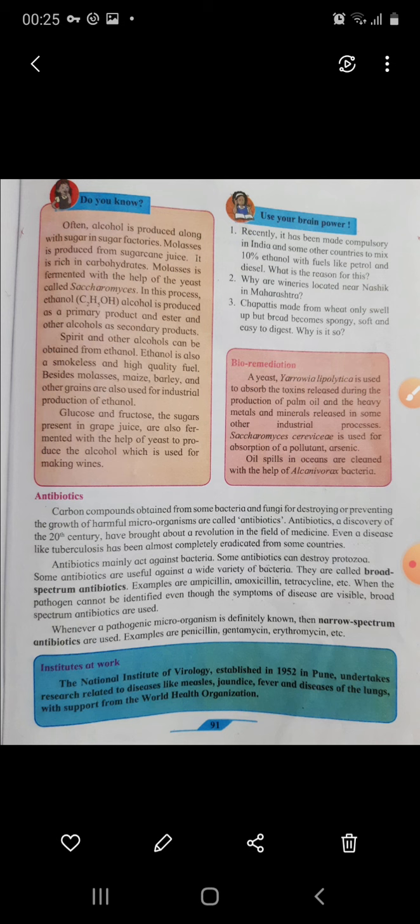Second type is given here, narrow spectrum antibiotics. Whenever the pathogenic microorganism is definitely known. When the pathogens are definitely known. Pathogens means what? Harmful microorganisms that cause illness or diseases. They are pathogens. Whenever the pathogenic microorganism is definitely known, narrow spectrum antibiotics are used. Examples are given here: penicillin, gentamicin, erythromycin, etc. These are the narrow spectrum antibiotics.